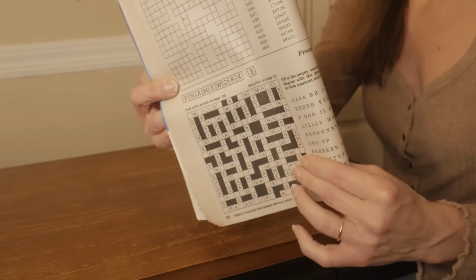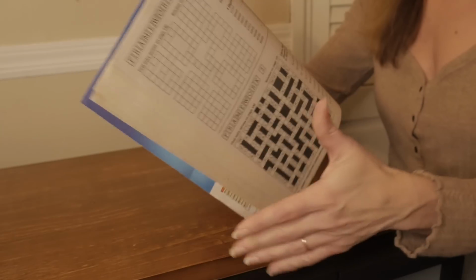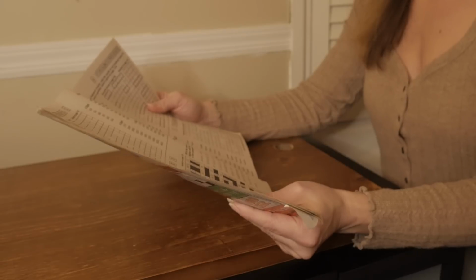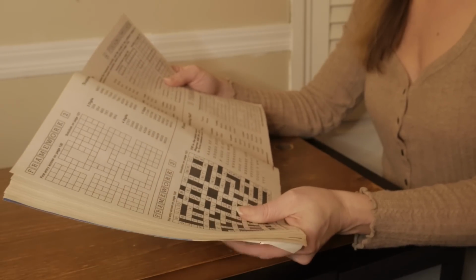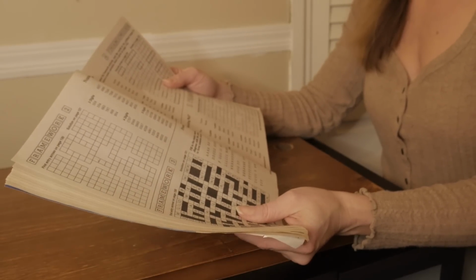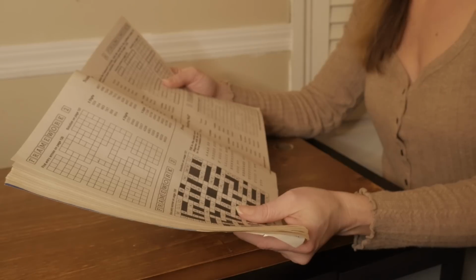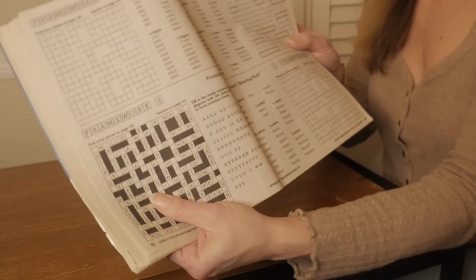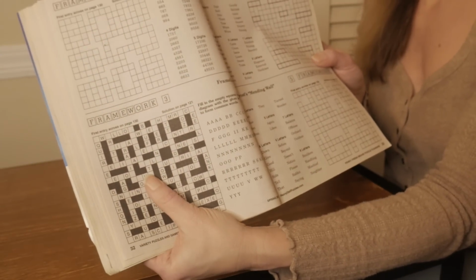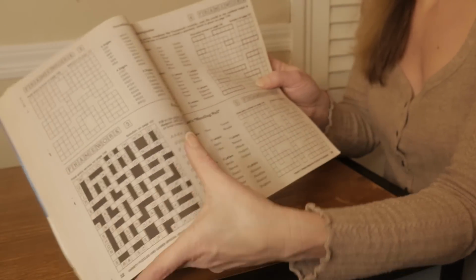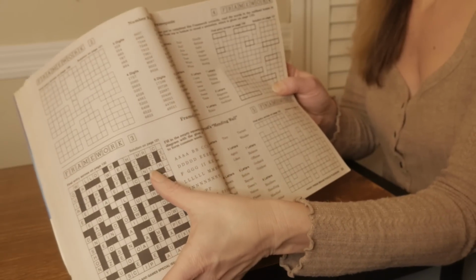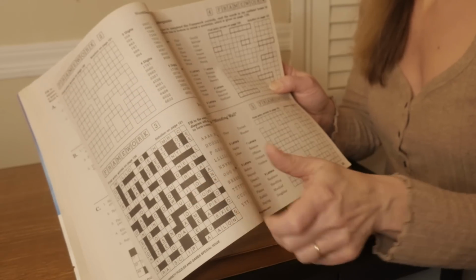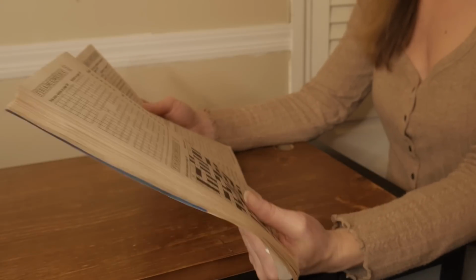This one down here says fill in the empty squares in the diagram with the given letters to form common words. Okay, so this one is filled in a lot already, and you just have to fill it in using all of these letters to make words. Kind of like Scrabble, I guess.